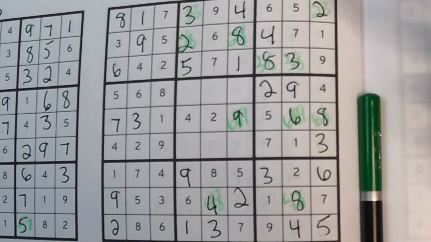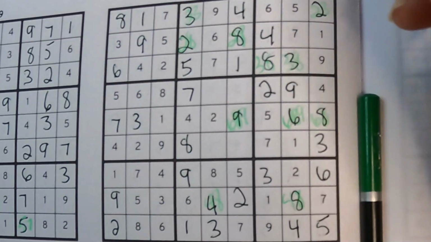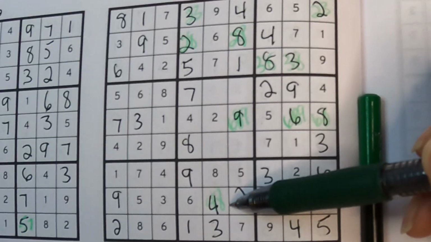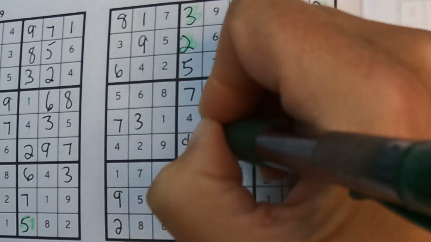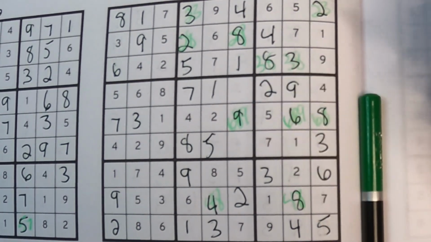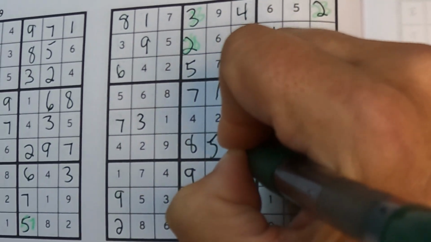And for this column, we're missing 7 and 8. We've got an 8 here, so 7, 8. For this column, we're missing 1 and 5. We've got a 5 here, so 1, 5. And to finish out this box, we're missing 3 and 6. We've got a 6 here, so 3 and 6.